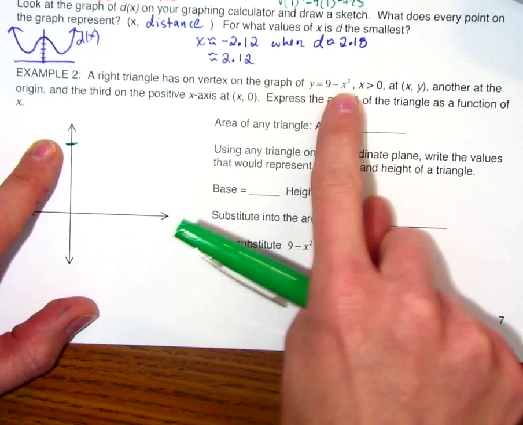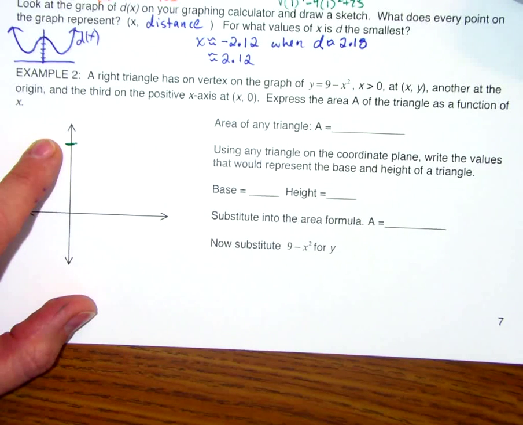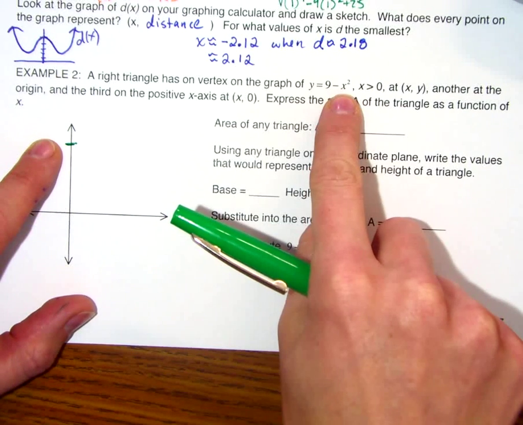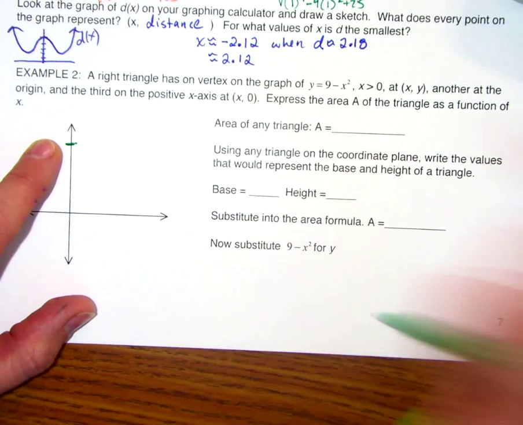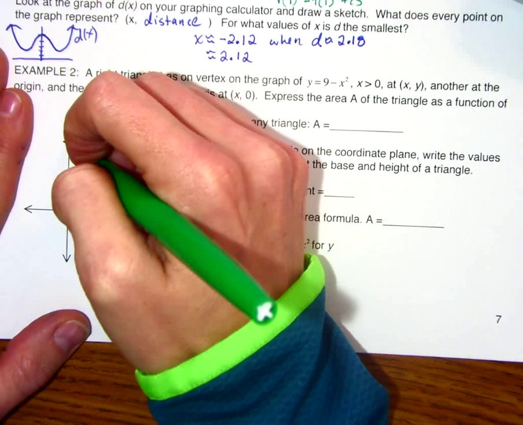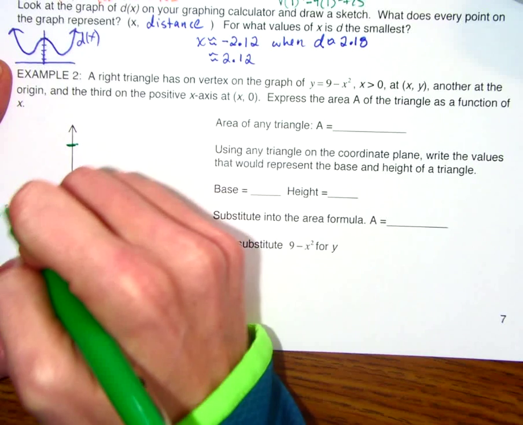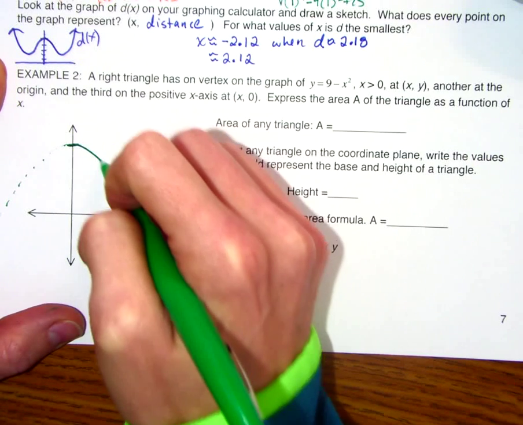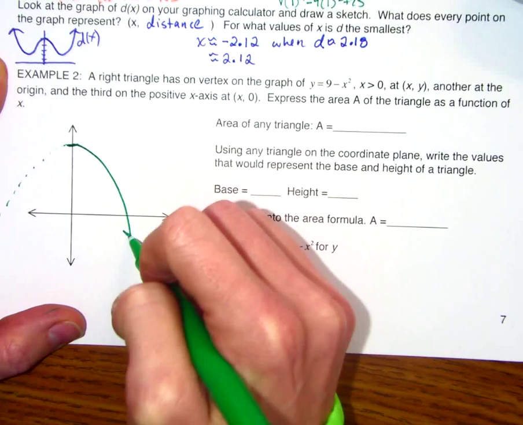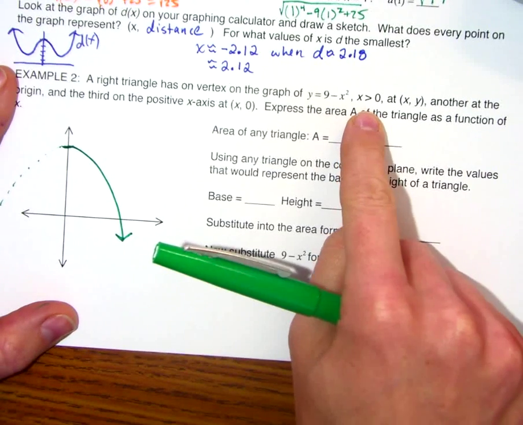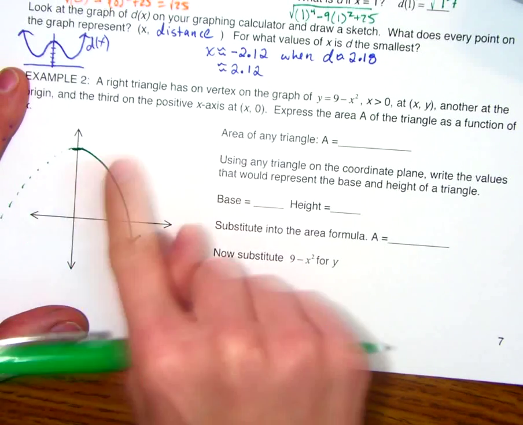All right, what does the negative do to the graph? It reflects it. So we have a reflection over the x-axis, so that means this parabola is going to be going down. So what I'm going to do is just draw a sketch. Now we do have a whole quadratic function, but I'm only concerned with this part. Does anybody know why? Because x has to be positive. Okay, so we don't even need any of this part. We just need all the positive values of x.